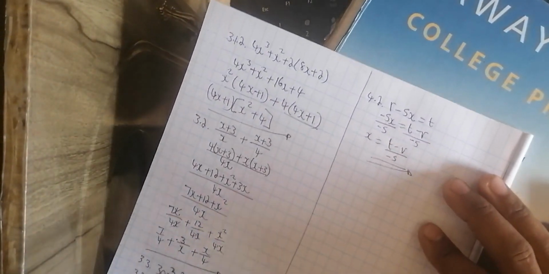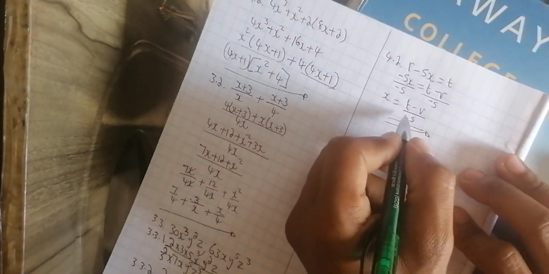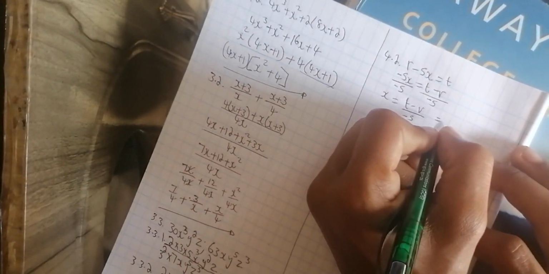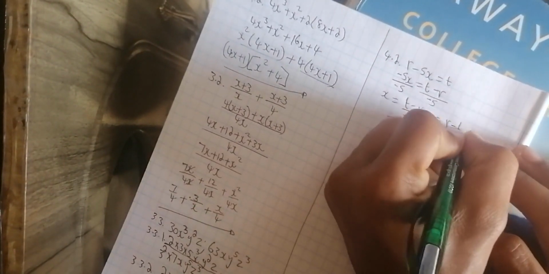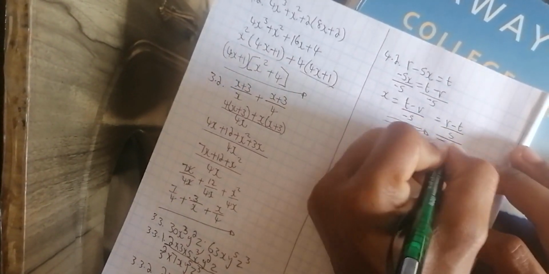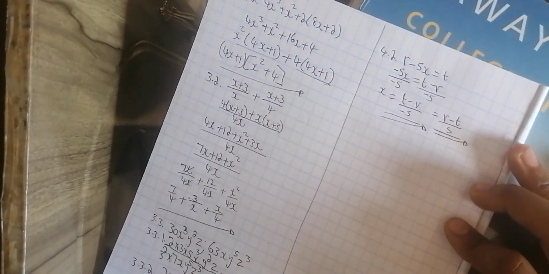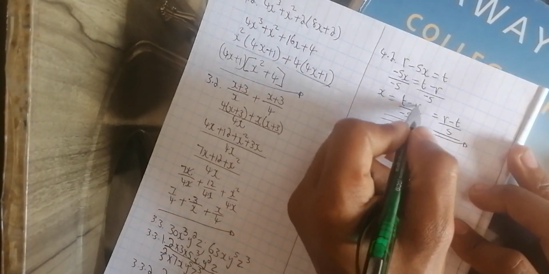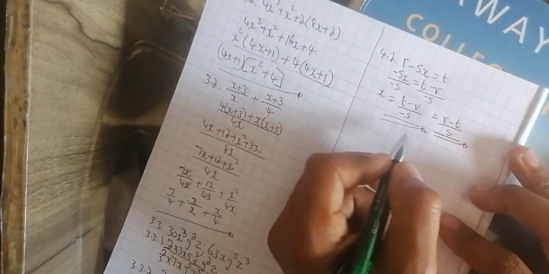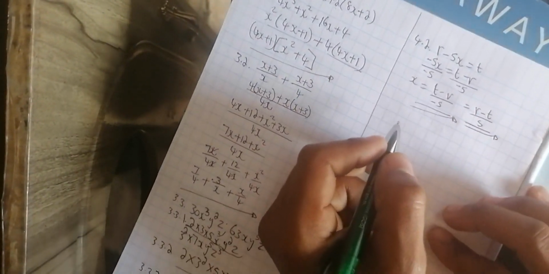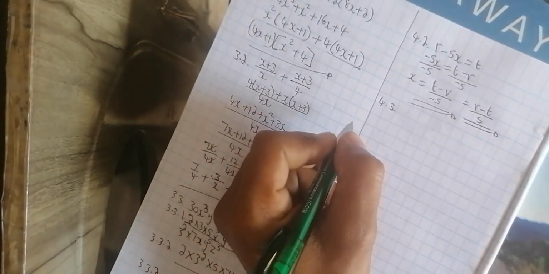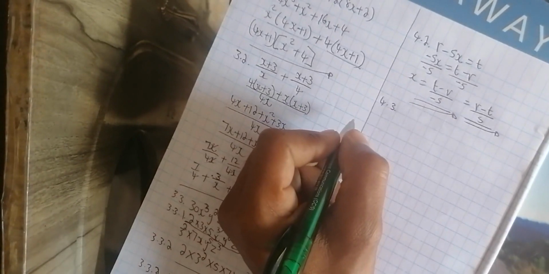Very good. Somebody might want to say the following here. Might want to say this is r minus t over s. You are still correct here. If you divide by negative, then this becomes positive.